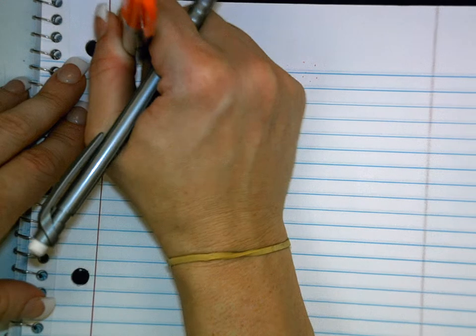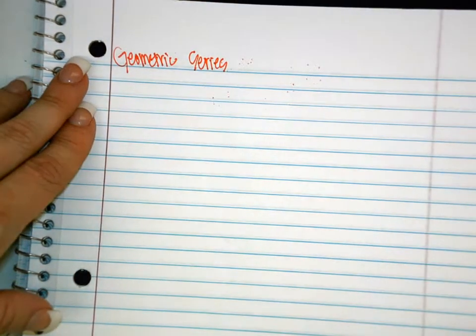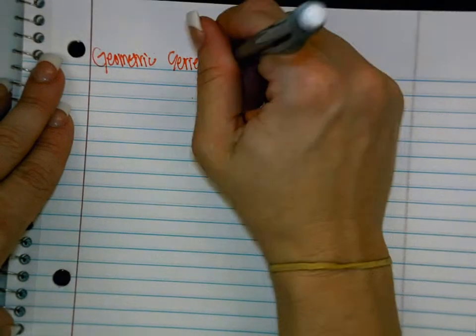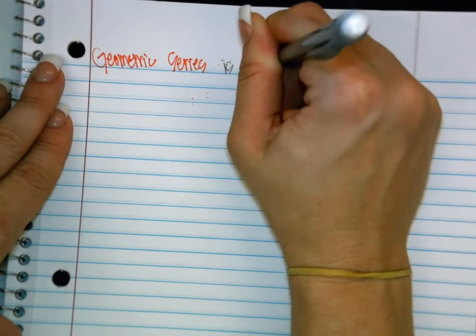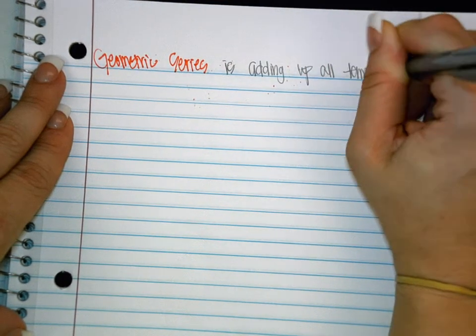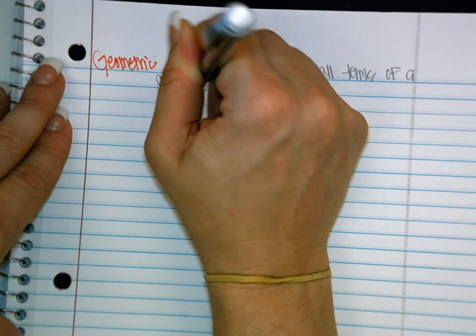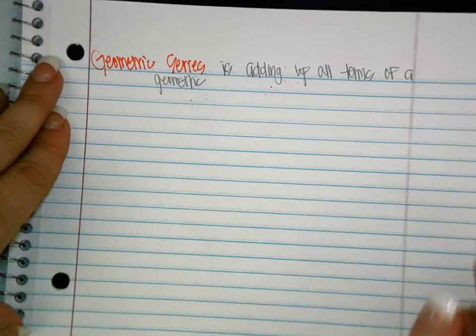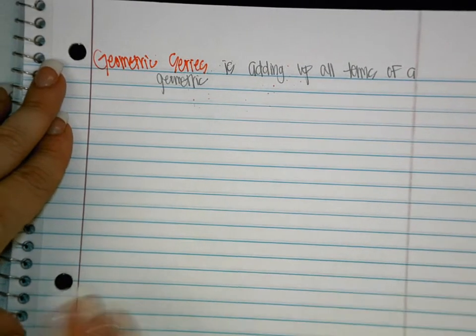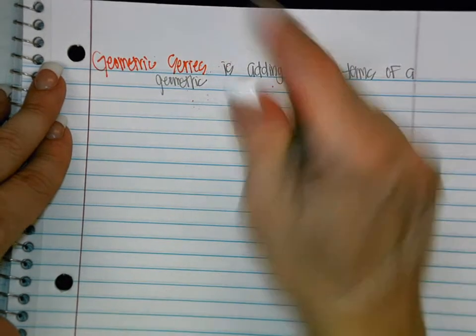Next thing we're going to do is geometric series. This is kind of like the start of new notes. A geometric series is adding up all terms of a geometric sequence. A geometric sequence is just a list of numbers that you get by multiplying to get to each next term. A geometric series is when we add up all the terms in that list.